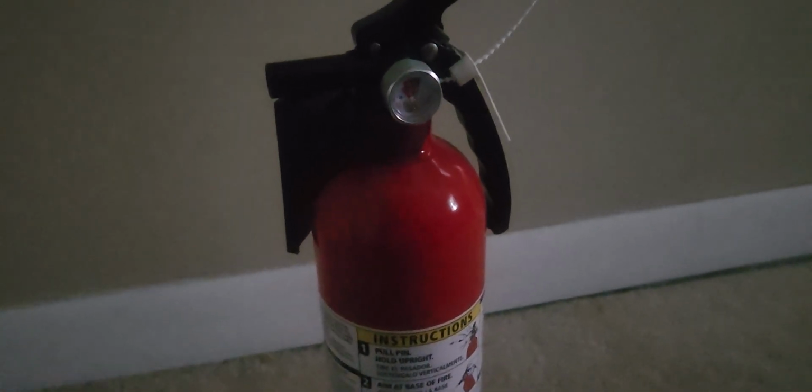Now, let's go over the basics of what a fire extinguisher is. A fire extinguisher is a hand-used manual tool meant for putting out small fires to prevent larger ones. But if the fire hits the growth phase, then do not ever use a fire extinguisher. Otherwise, it'll only make the fire worse. So, it's meant for small fires.